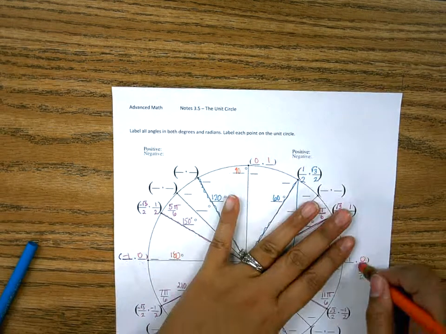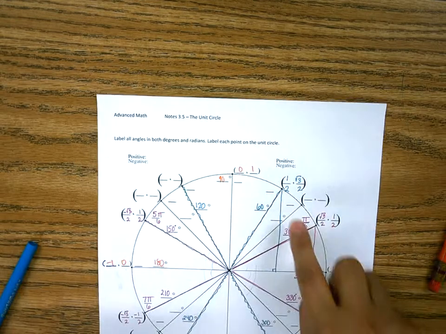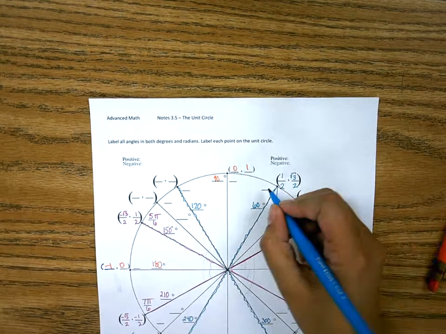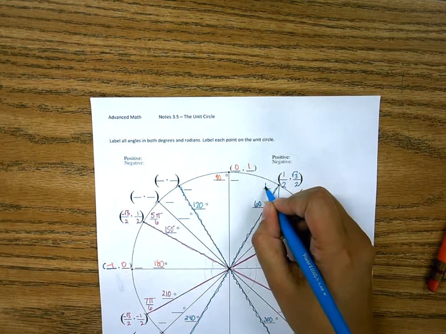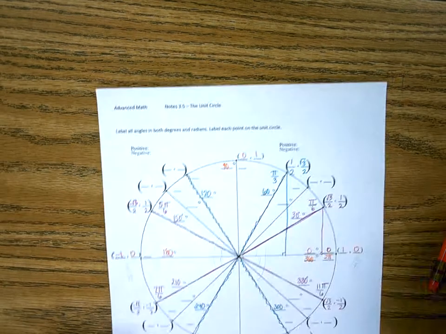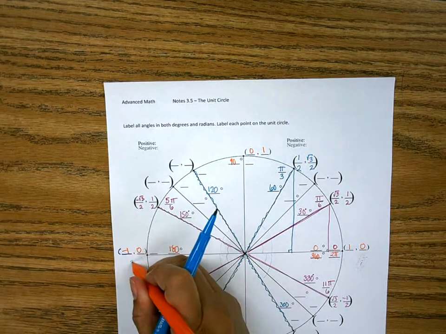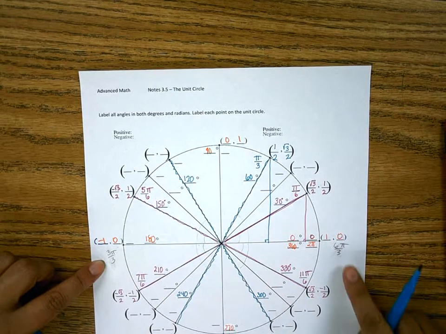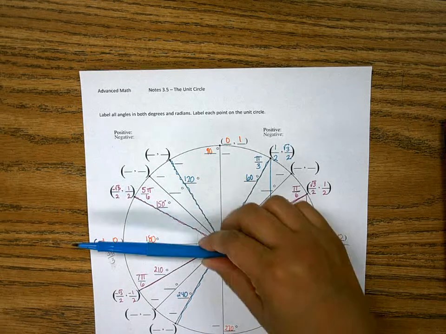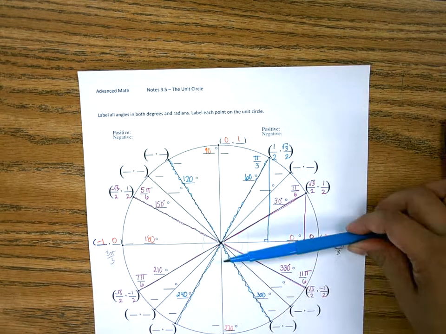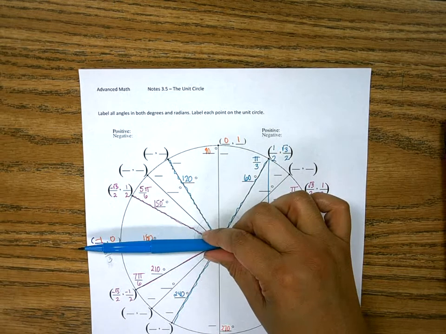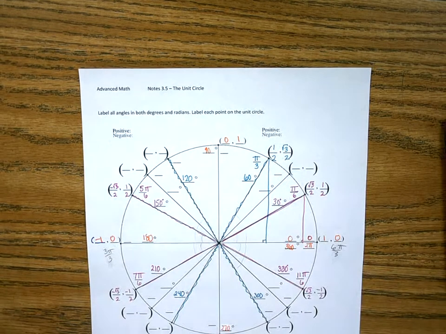Okay, so with the 60 degrees, our radians is going to be pi over 3. So I just think of this as 3 pi over 3, and this is 6 pi over 3. 3 over 3 is 1, 6 over 3 is 2, and then I just backtrack 1/3, add 1/3, and then again backtrack 1/3.